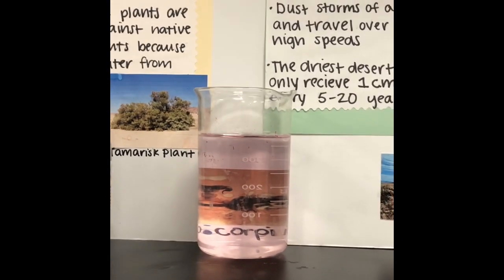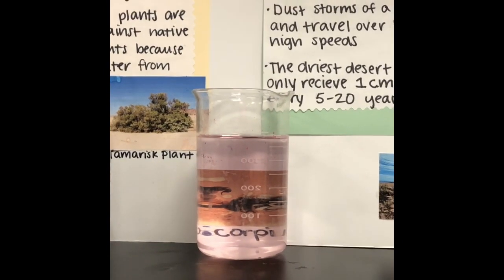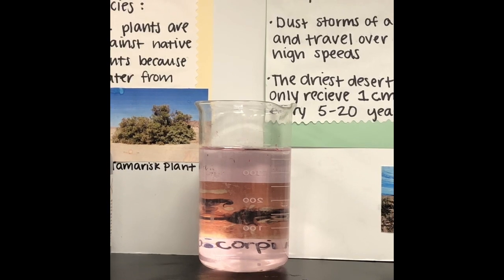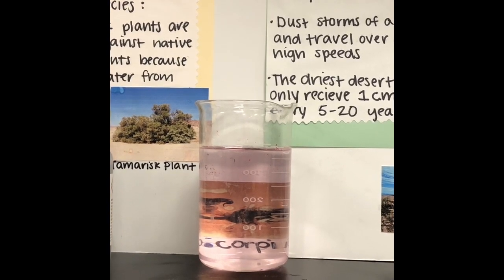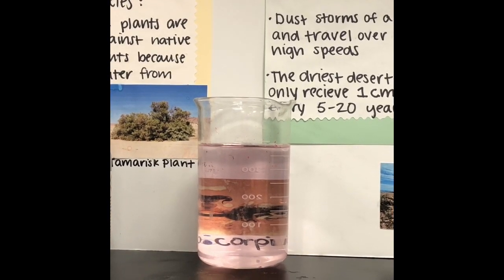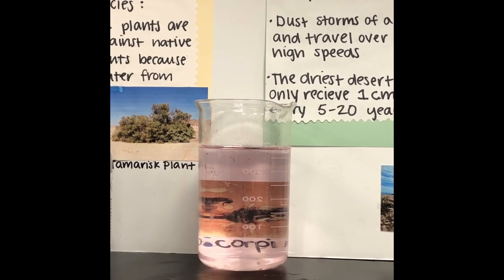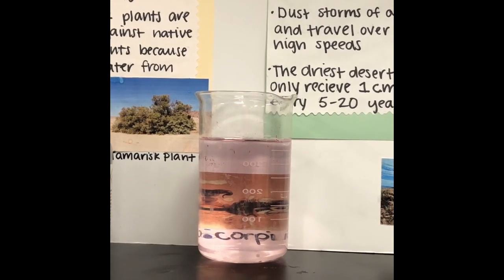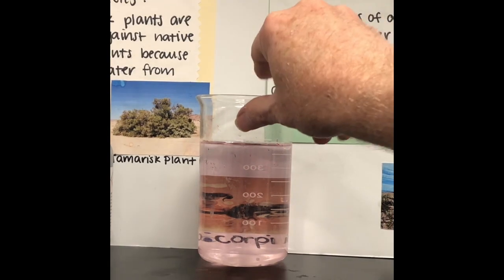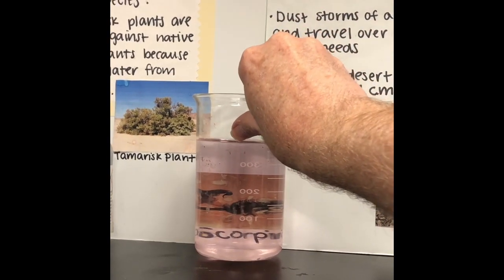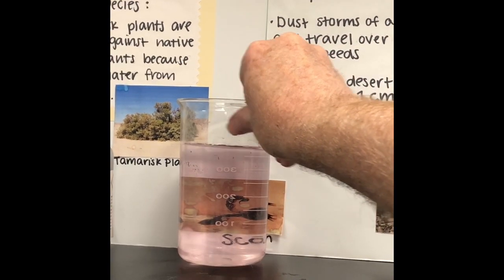Now notice we have magnification, but also, really interesting, we don't have a reversal of the image anymore. There's my scorpion.